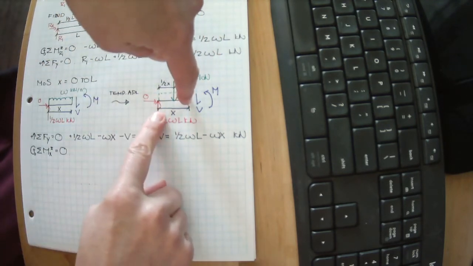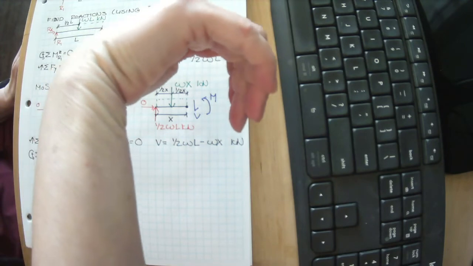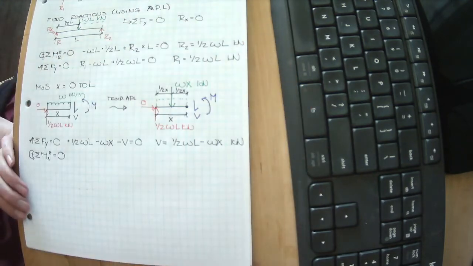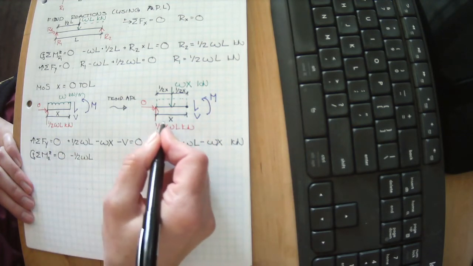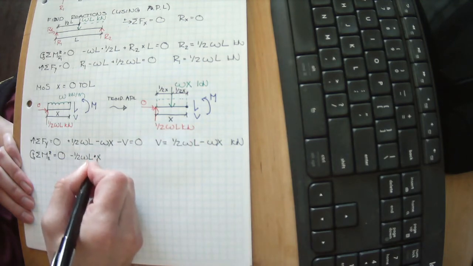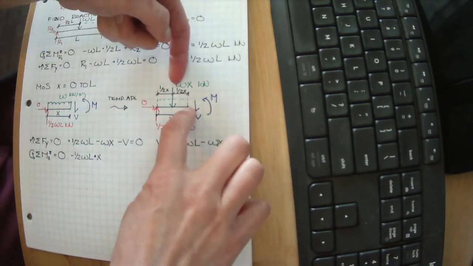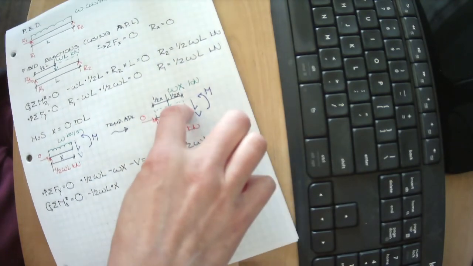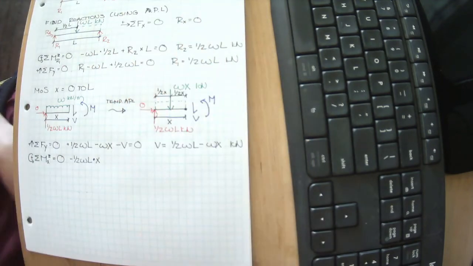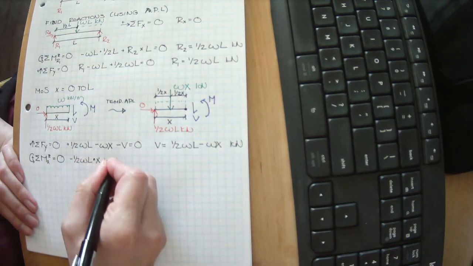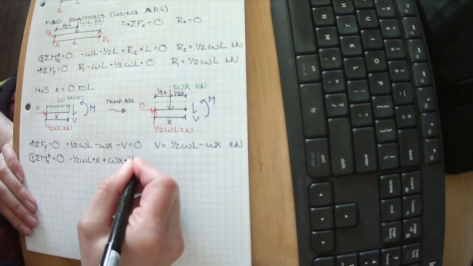Okay, if my thumbtack's right here, this reaction is causing it to spin in this direction. Curl my fingers in the direction it's trying to spin, and my thumb tells me that's negative, or minus 1/2 WL times X, which is X away from where it's trying to spin. My thumbtack was right here. Okay, put my thumbtack right here, and WX is trying to spin it in this direction. Curl my fingers in the direction WX is trying to spin it, and my thumb tells me it's positive. So plus WX, and it is half of X away, or 1/2 X away.